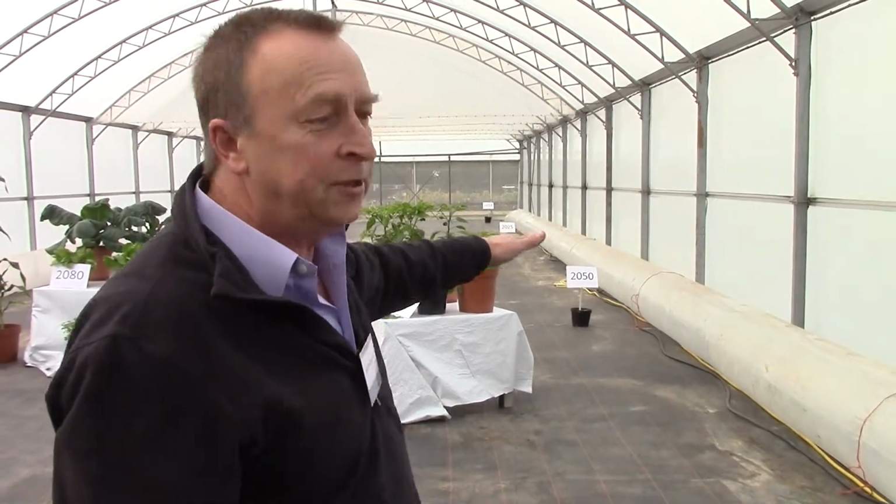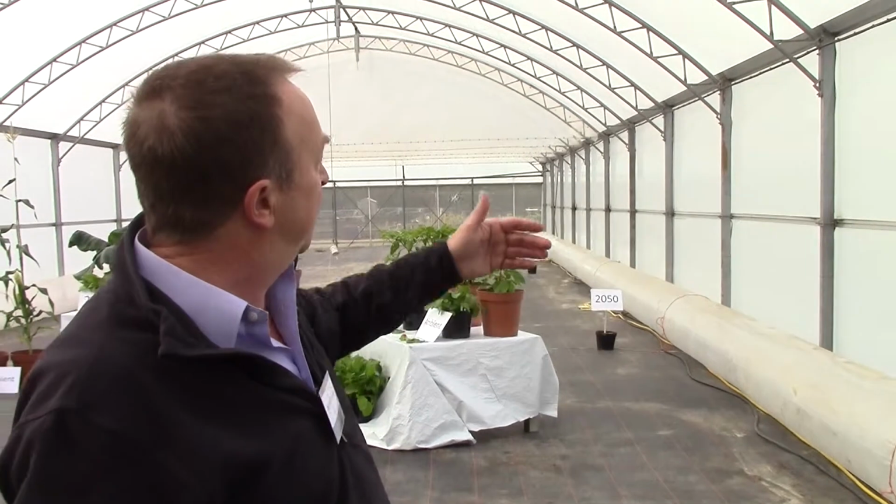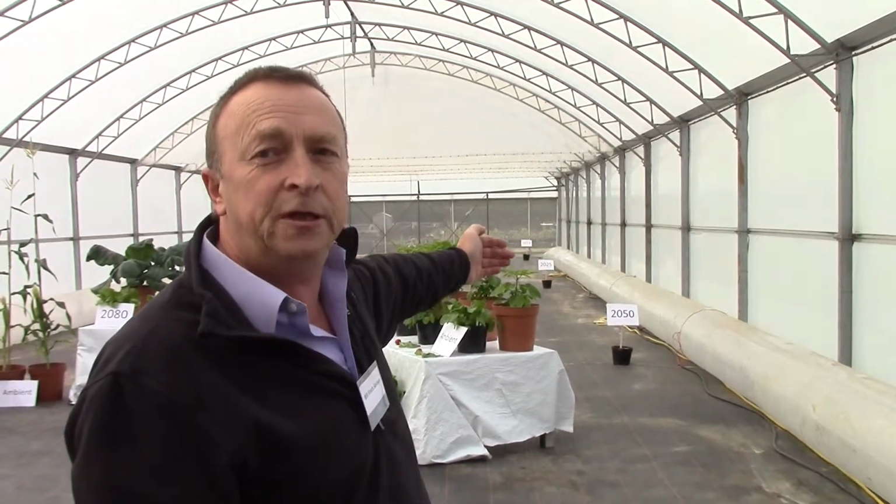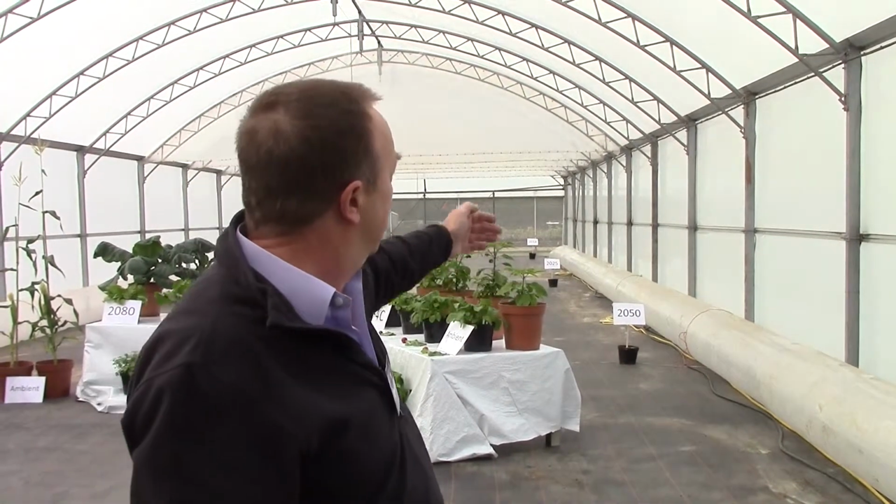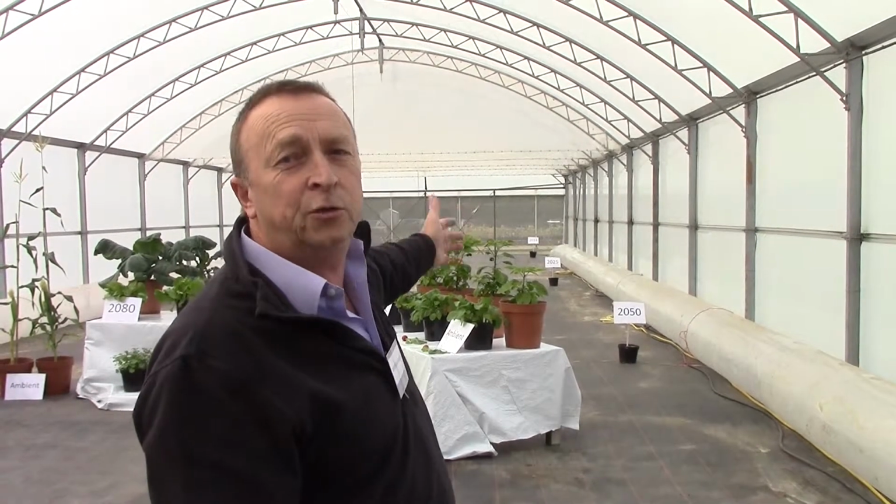And as you go down the tunnel, we get predictions for temperature scenarios for 2050, 2025 and 2030. And so we've been looking for the impact of those temperature differences on crops and weeds, to make some idea of what is going to happen in the future.